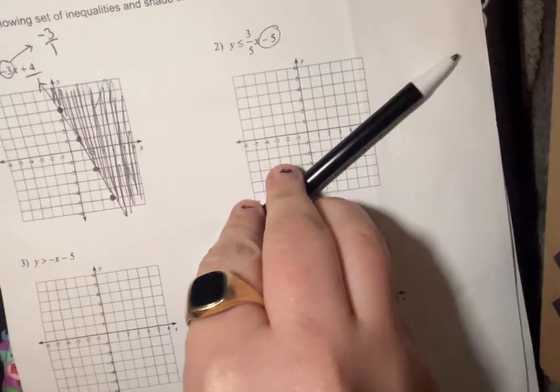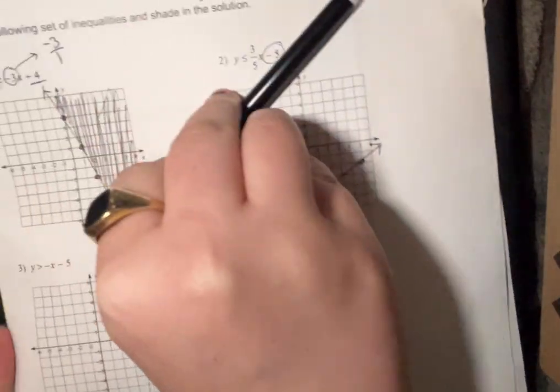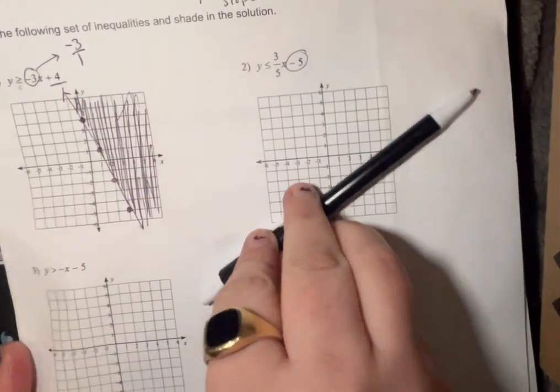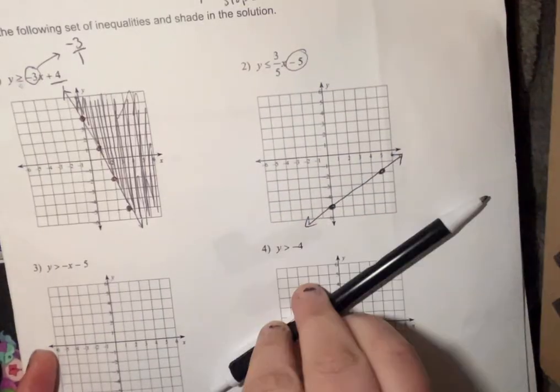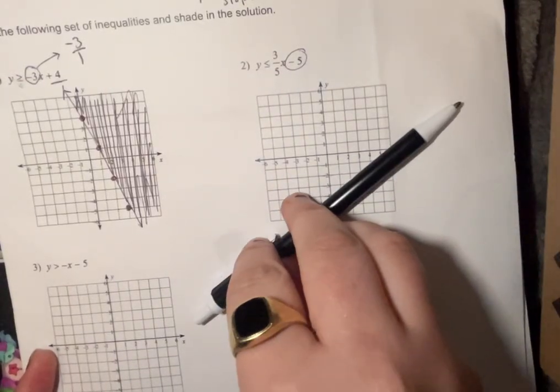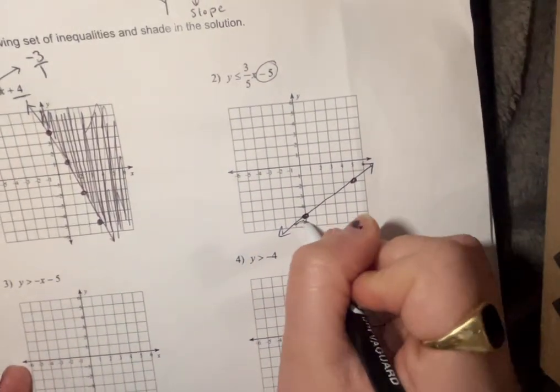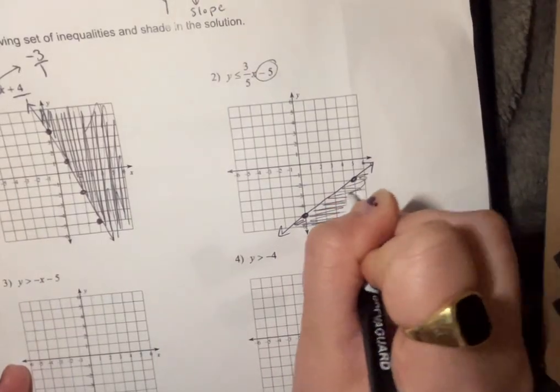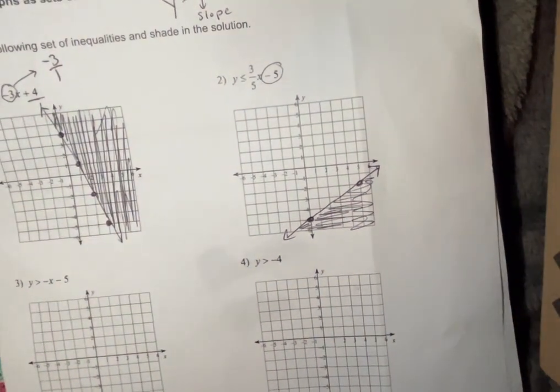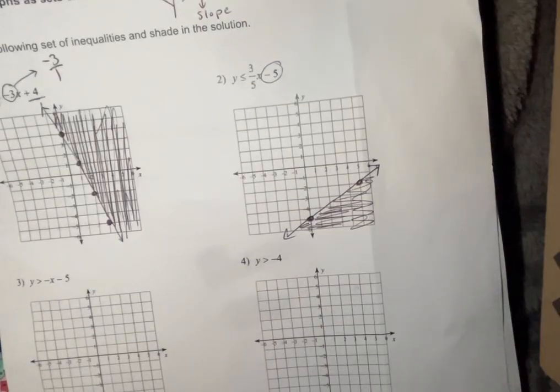Okay, and then it's less than or equal to. So we want our line. That's obviously an upward motion. Oops, sorry, I took the paper with me. That's obviously an upward motion. We want a downward, underneath, below motion. So less than is below. So we want to shade below that line. Okay.